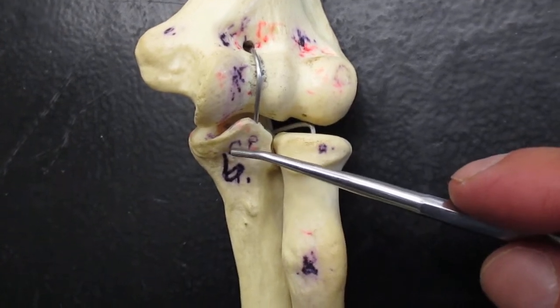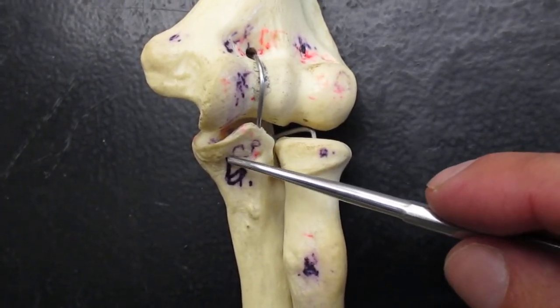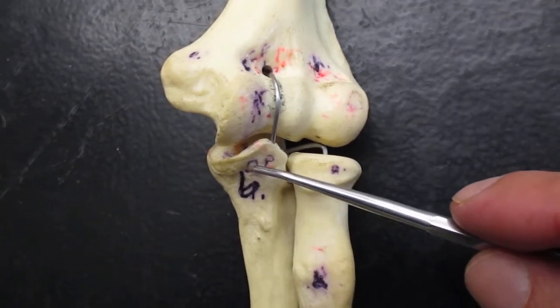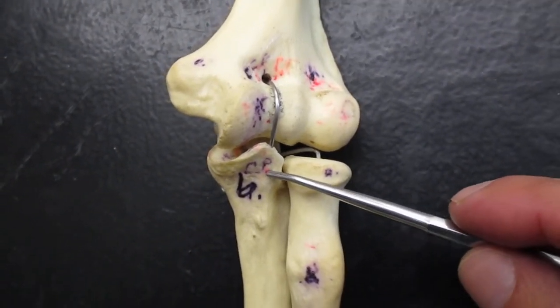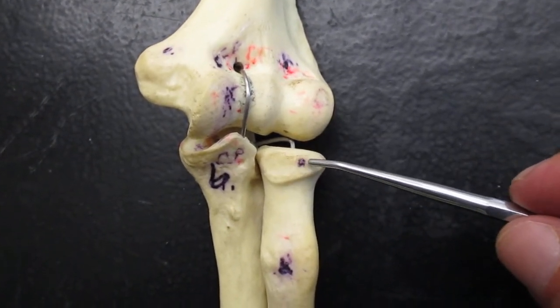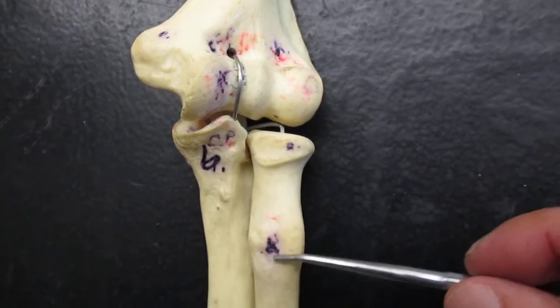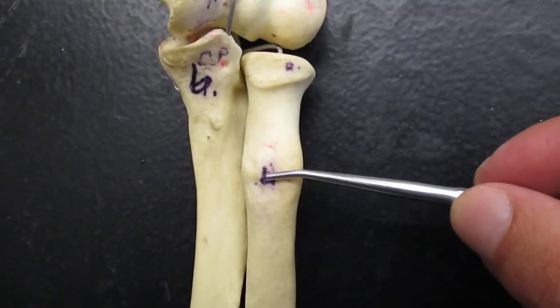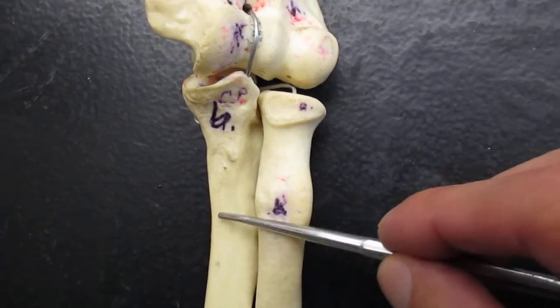Here is the coronoid process here, where somebody wrote CP. And then we see the head of the radius right here. Here's the radial tuberosity here of the radius bone. So all on the bone.